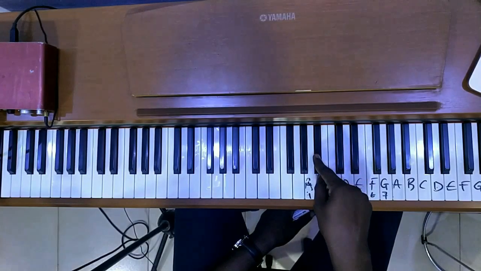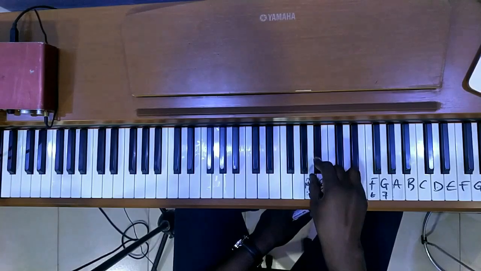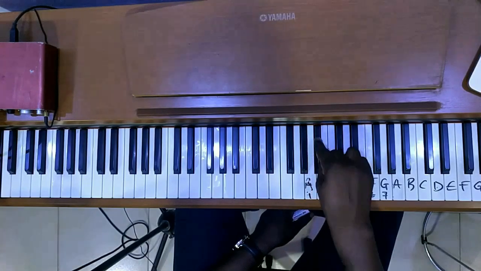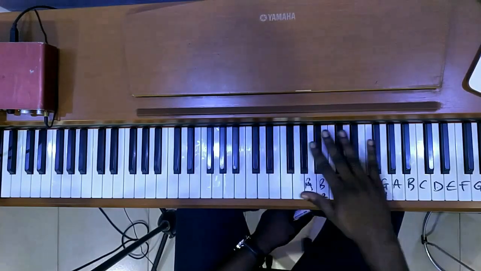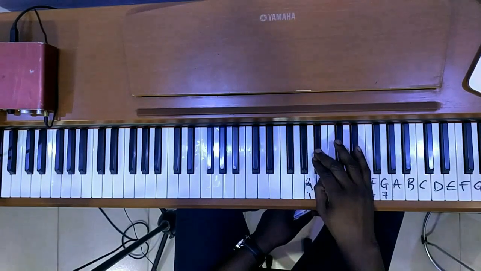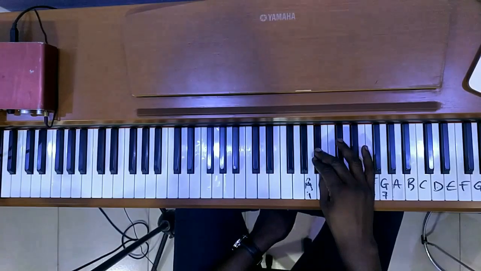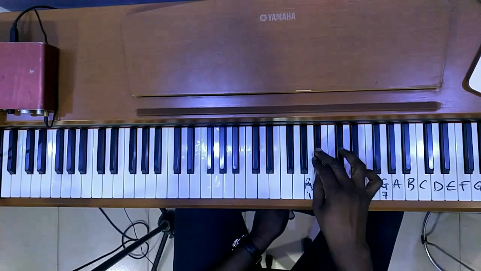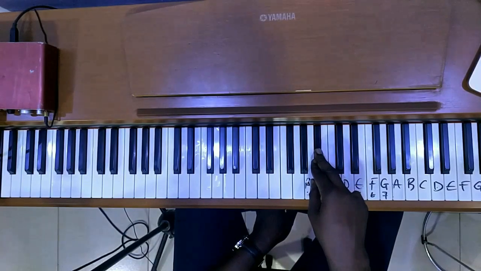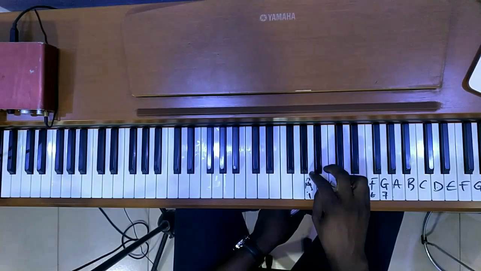Why is it A sharp? It's because the immediate note is A. This is the A. And it has been altered by moving upwards or up a step, and that step is a half step. You go there, okay? Relax, you go there. So this is A sharp.